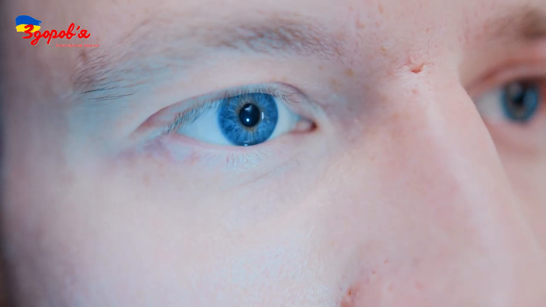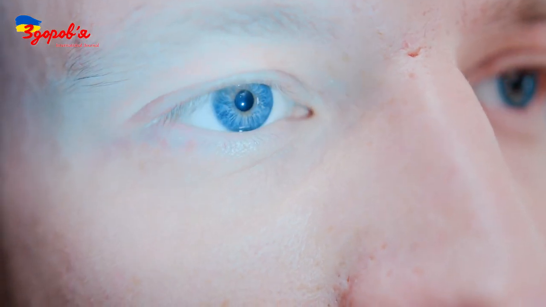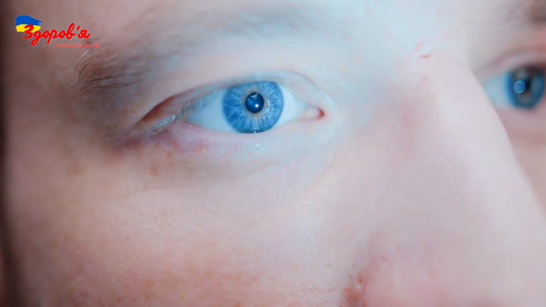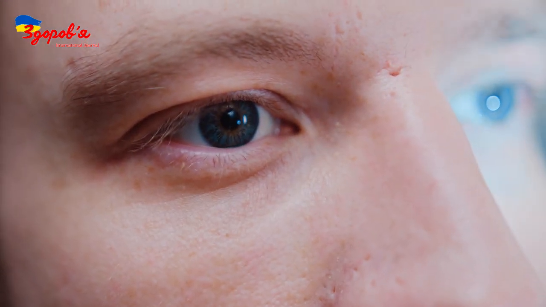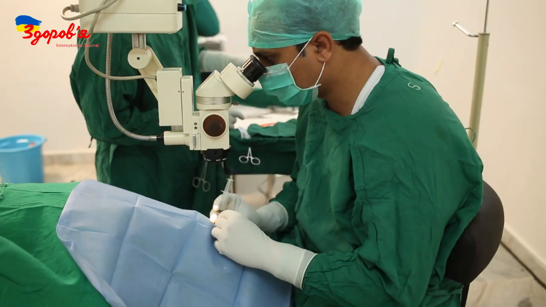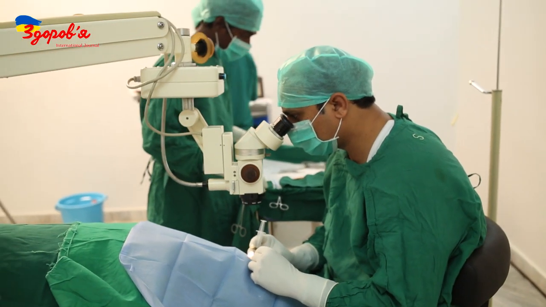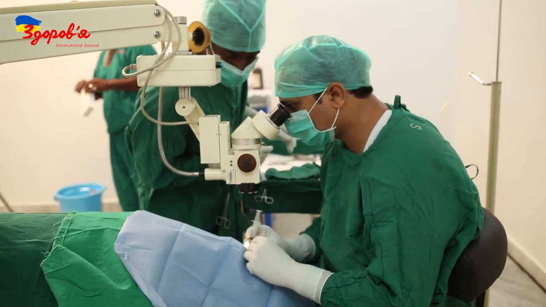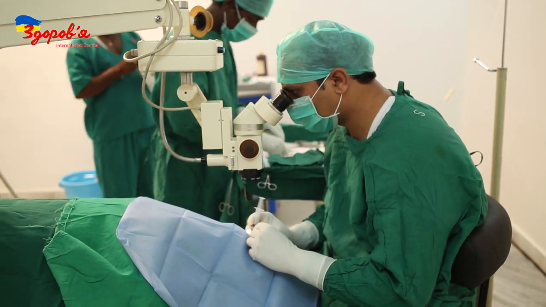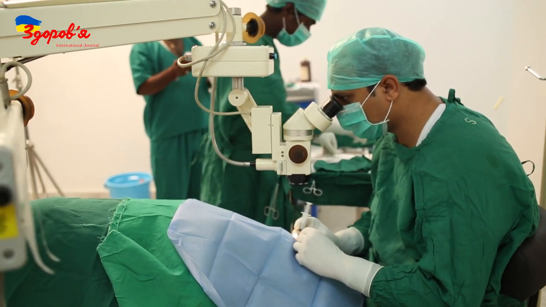On the day of surgery, the patient undergoes an ophthalmological examination. His intraocular pressure is measured, the fundus is examined. Pupil dilation is a mandatory element of preparation. For immobility during phacovitrectomy, a dilator is put on the eye. The patient receives anesthesia. Punctures are made in the eyeball, with which special ports are installed.